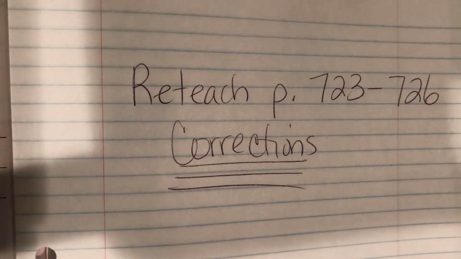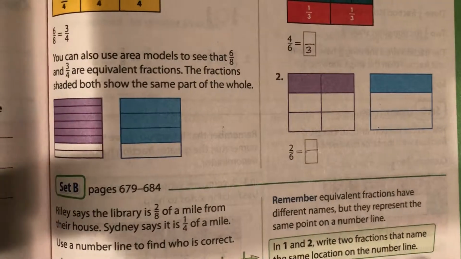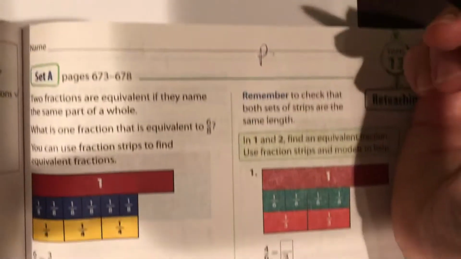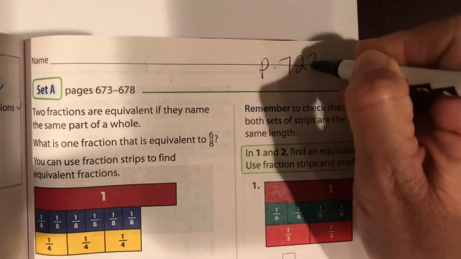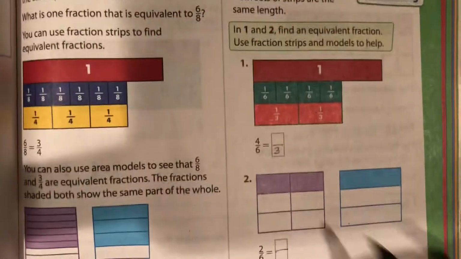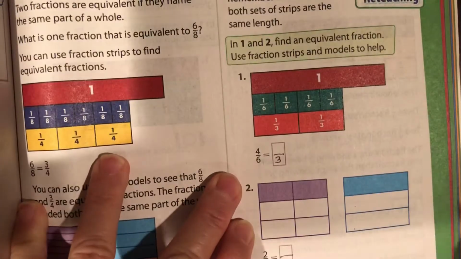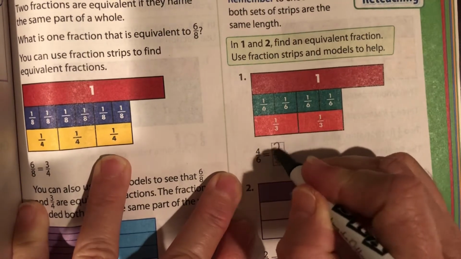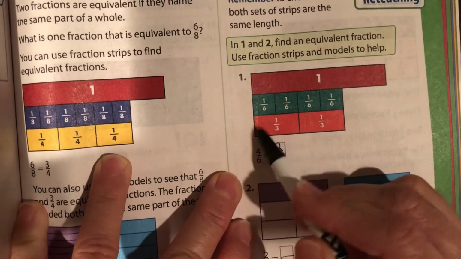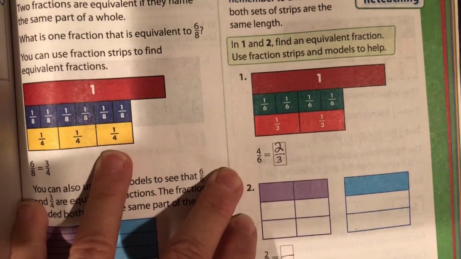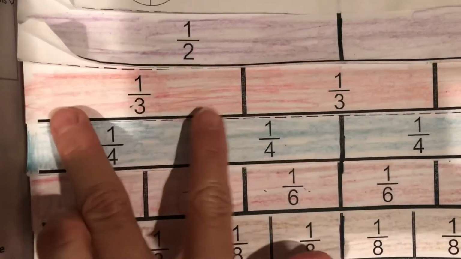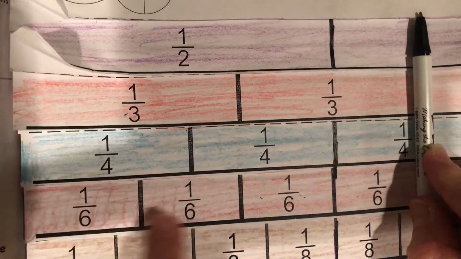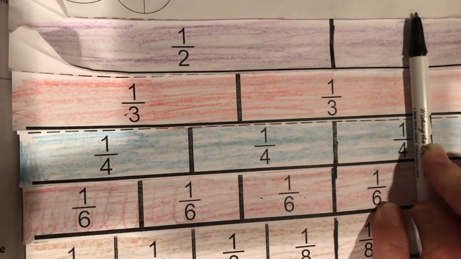Here are the corrections for the Reteach page. Okay, so for number 1, this is page 723, okay? So this should have been 4/6 is the same as 2/3 because they're ending up at the same spot. And if you look at your fraction flip books, you have 2/3 here, which is the same as 4/6, okay?